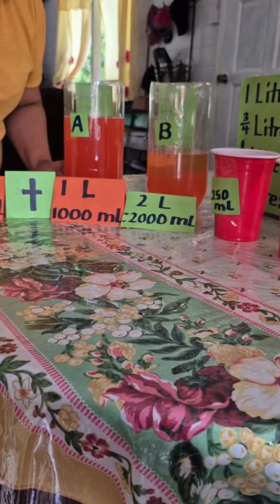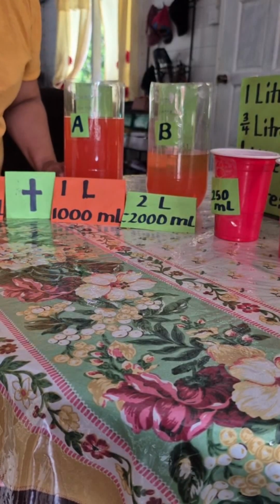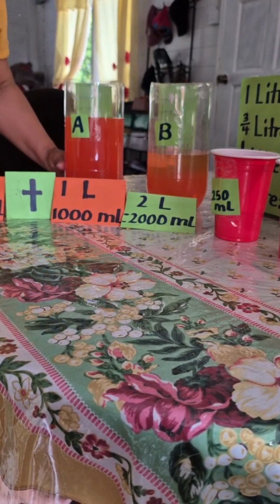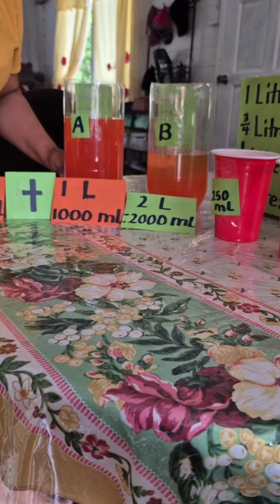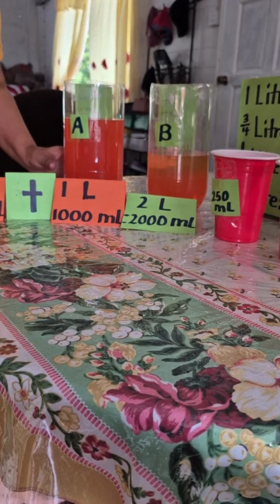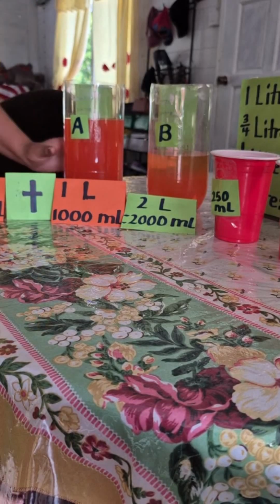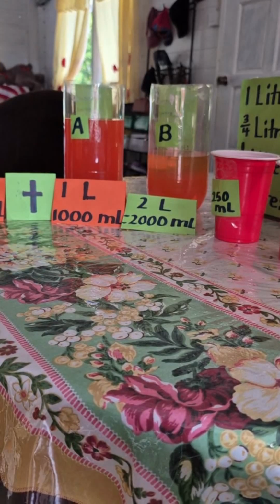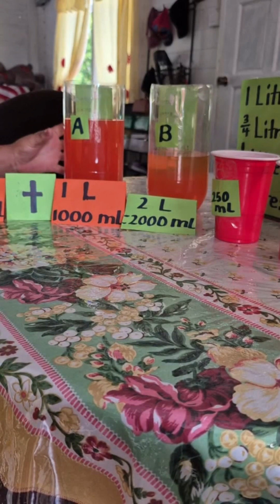So using the volumetric measuring instrument, it can be used to teach various concepts across grade 1 to 4. In grade 1, you can teach the concept more or less.